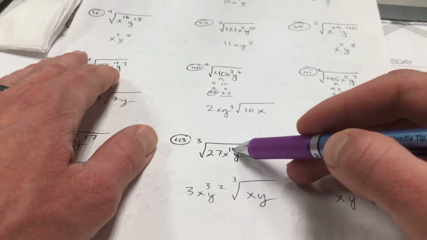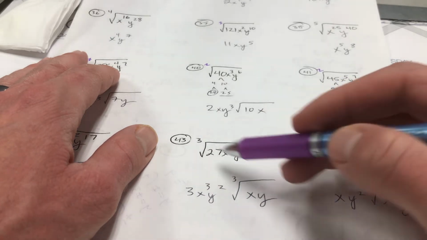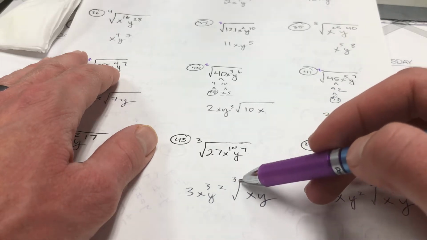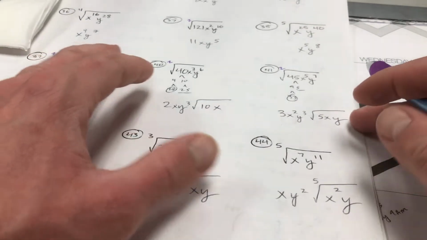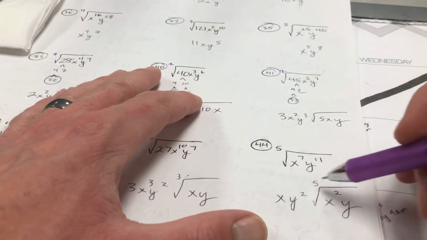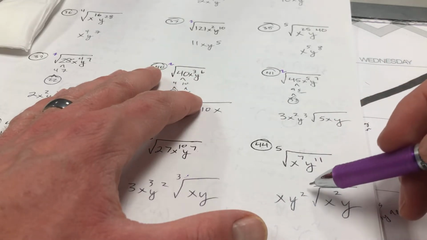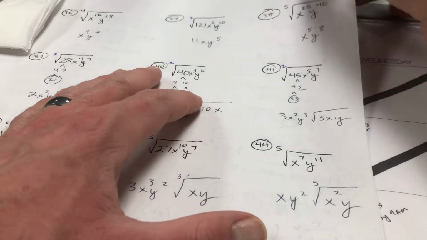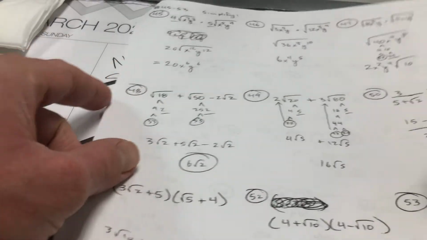3 goes into 10 for the x's 3 times, 1 left over. 3 goes into 7 twice with 1 left over. The leftovers are in a cube root, not a square root. 5 goes into 7 once with 2 left over. 5 goes into 11 twice with 1 left over, and the leftovers are in the 5th root. All right.